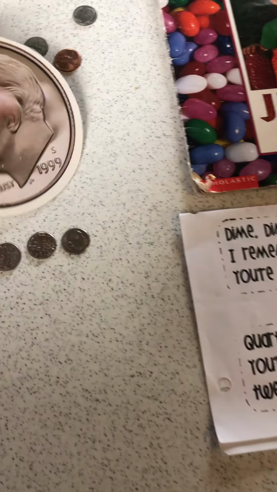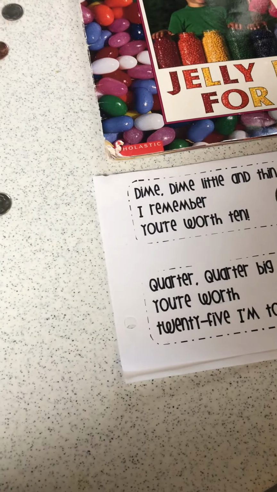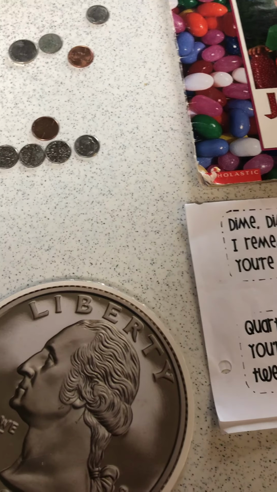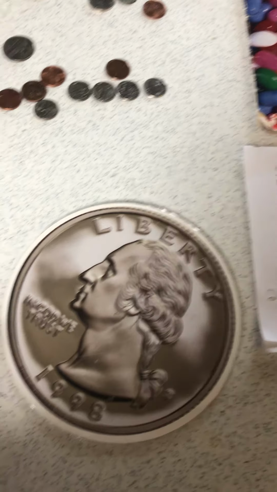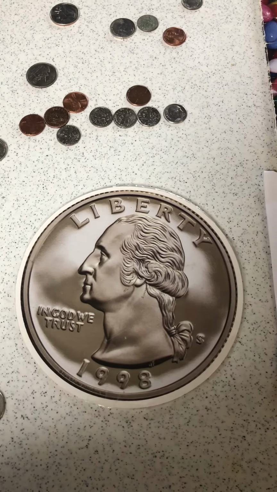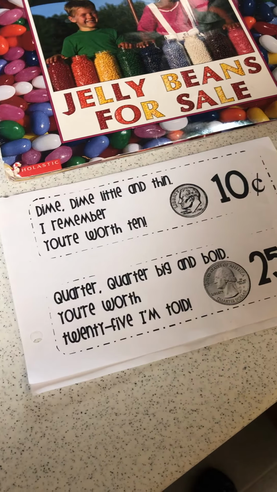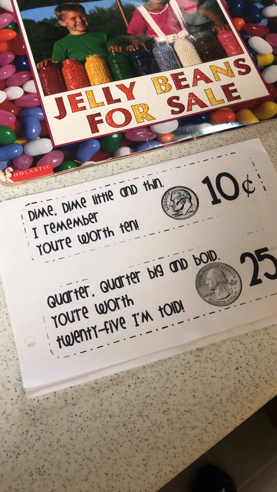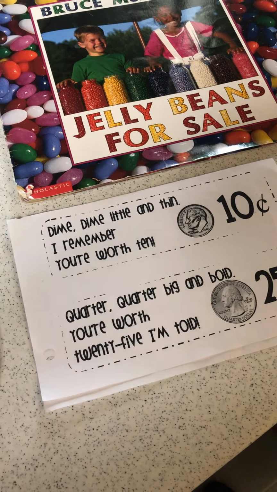Awesome. The last coin we're going to look at is called a quarter. A quarter is our largest coin, and it's worth the most money. A quarter is worth 25 cents. And the poem goes, "Quarter, quarter, big and bold, you're worth 25, I am told."